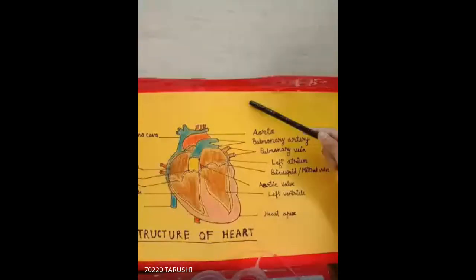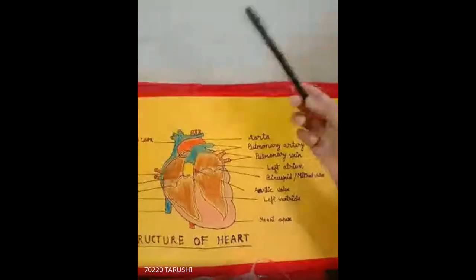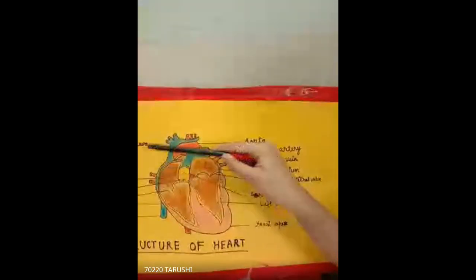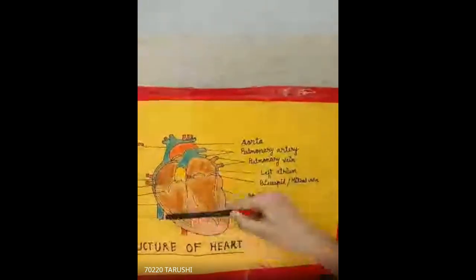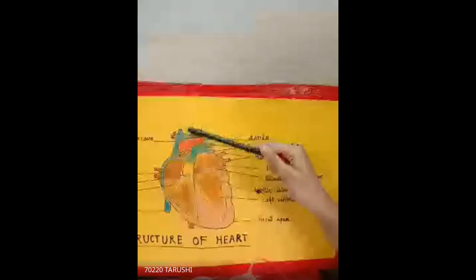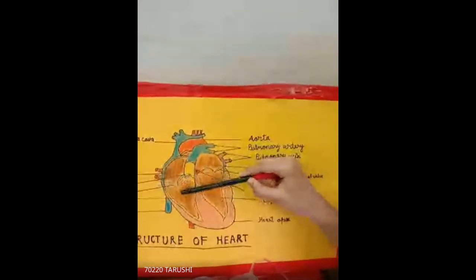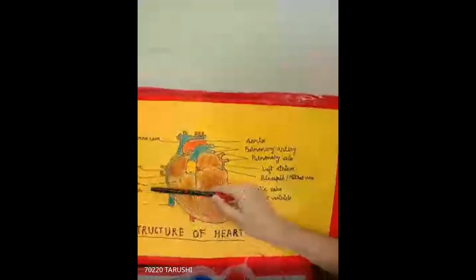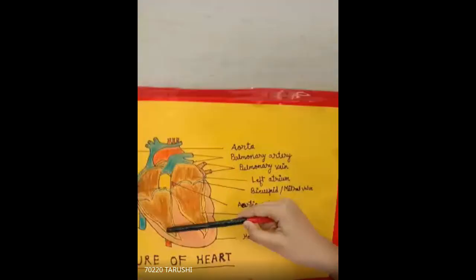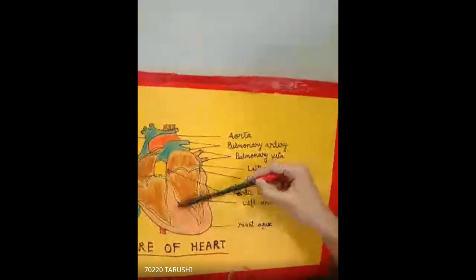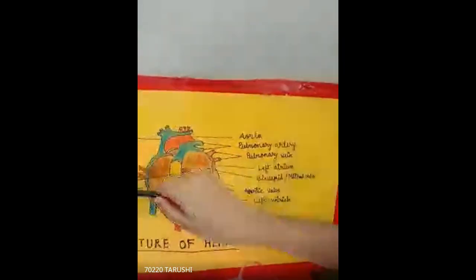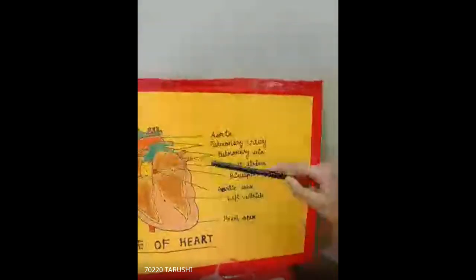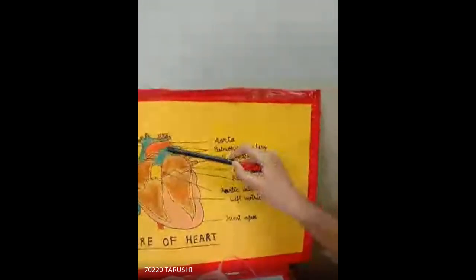First, the deoxygenated blood enters to the right atrium through superior vena cava and inferior vena cava. After that, it enters to right ventricle. The blood do not mix because of tricuspid valve. After that, the deoxygenated blood enters to lungs through pulmonary valve and pulmonary artery.